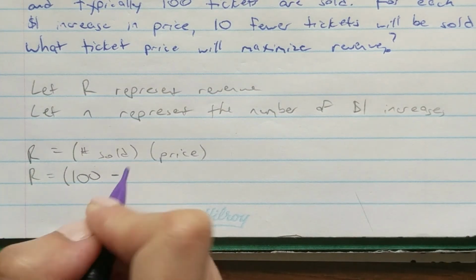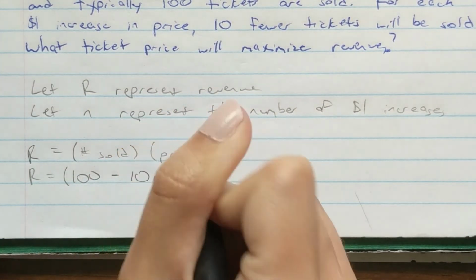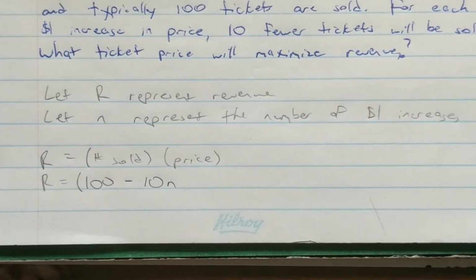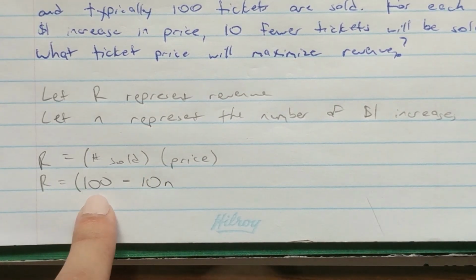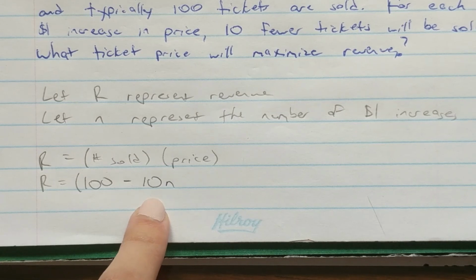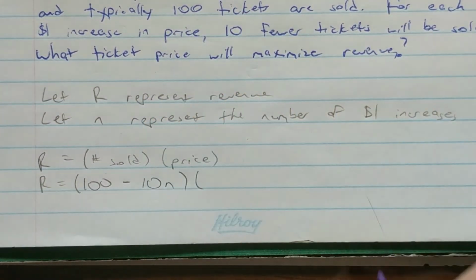So this is going to be 100 minus 10 times N. So if I increase the price twice, I lose 20. If I increase the price 3 times, I lose 30. It's the number that you were starting with minus how many people go down per increase.